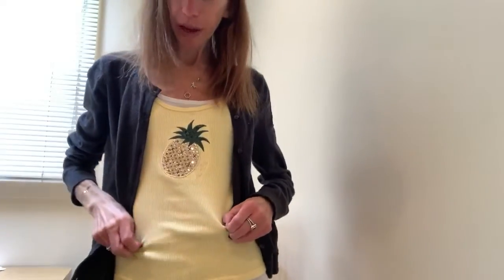Got the Friday side up. I went up with the pineapple theme. I had the pineapple hat and the sparkly pineapple shirt. I thought we'd go a little tropical today.